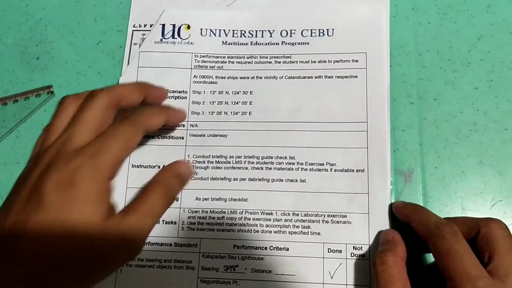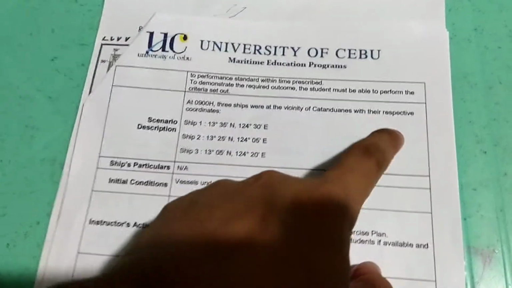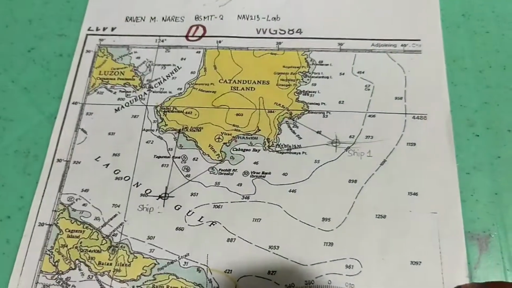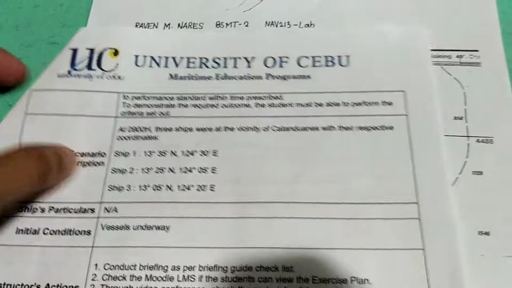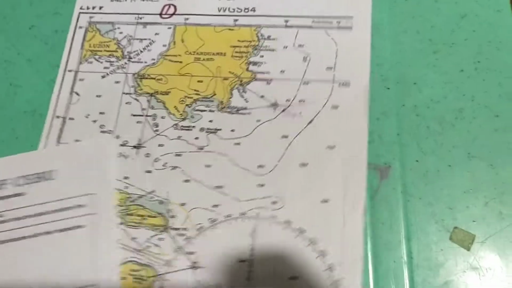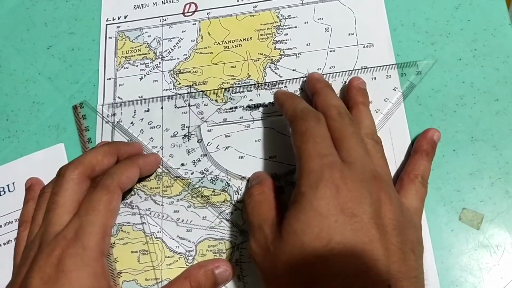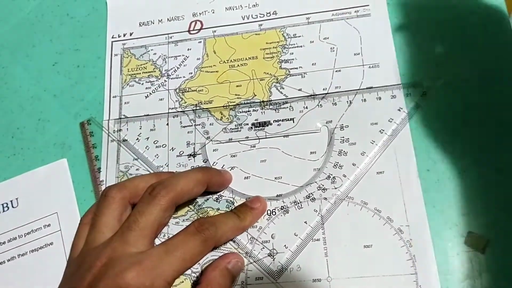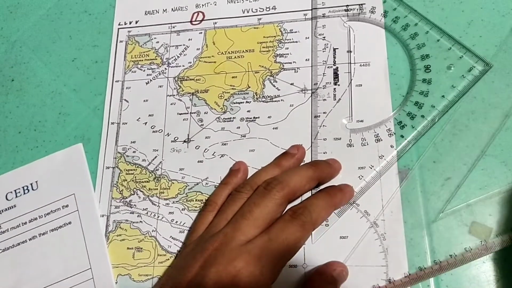So the exercise scenario description is at 0900 hours, 3 ships were in the vicinity of Catanduanes with their respective coordinates. So let's start with ship 1: 13 degrees 35 minutes north, 124 degrees 30 minutes east. We have to get this 35 minutes, its latitude, and 30 minutes longitude.